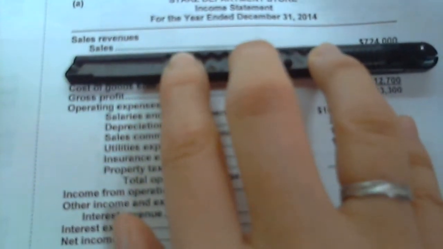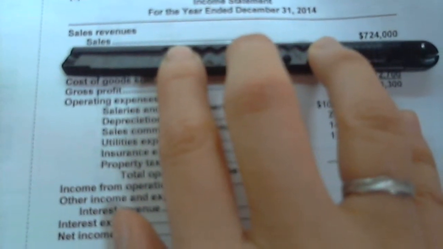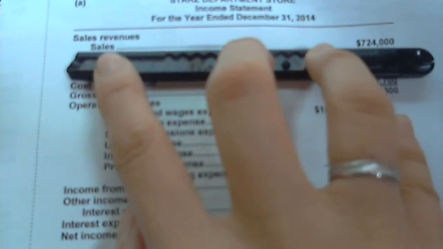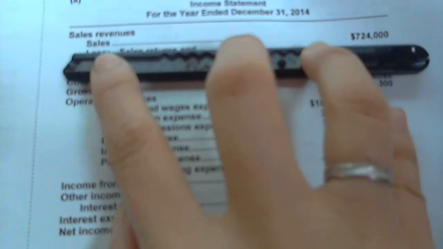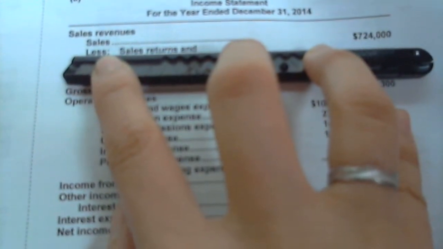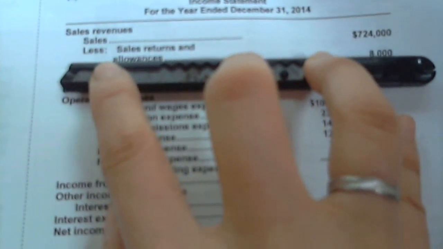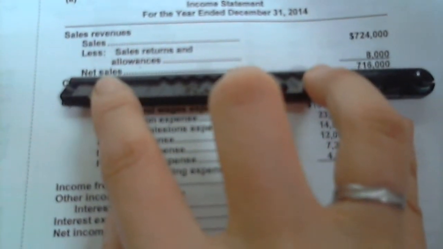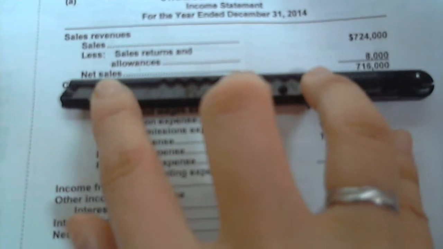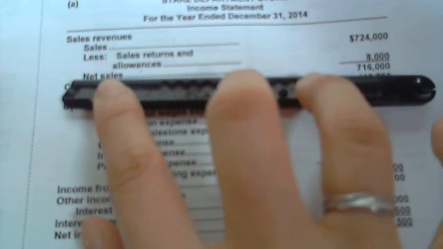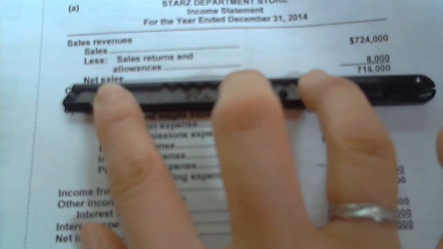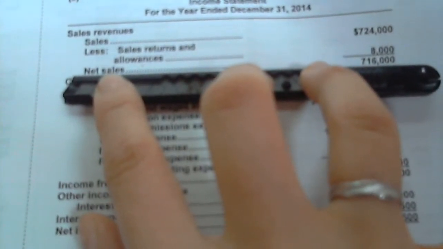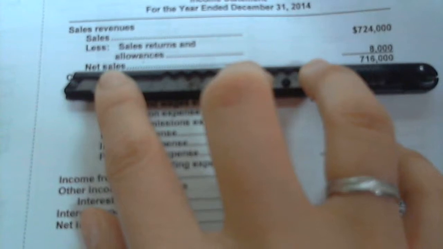The sales revenue on the book is 724,000. Then the next one, we need to less the sales return and allowance. How much? 8,000. Then we will get the net sales. We minus the 724,000 with 8,000, so we will get 716,000.